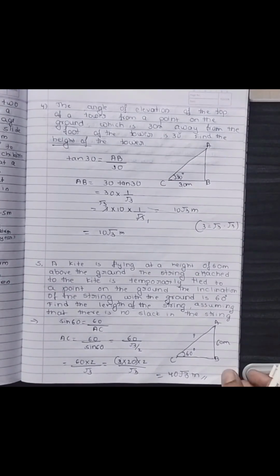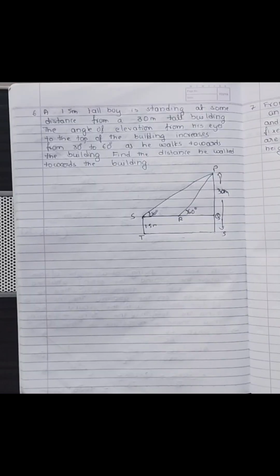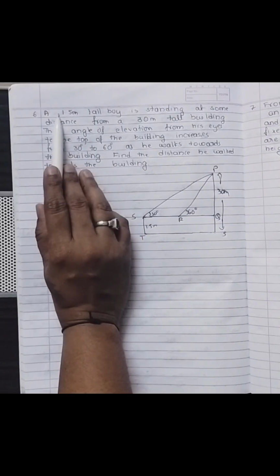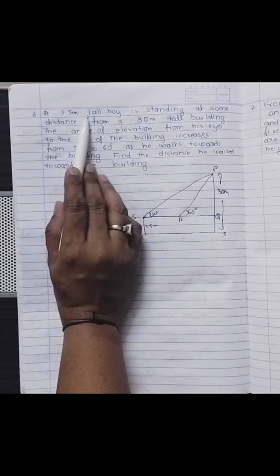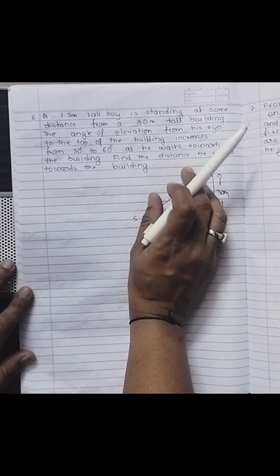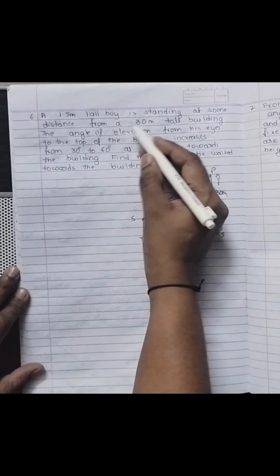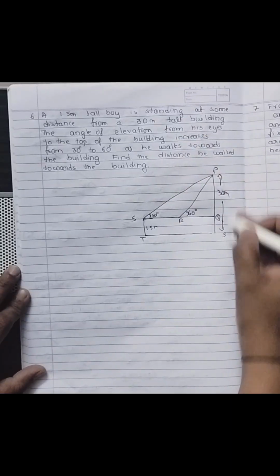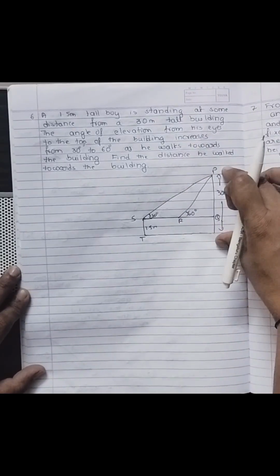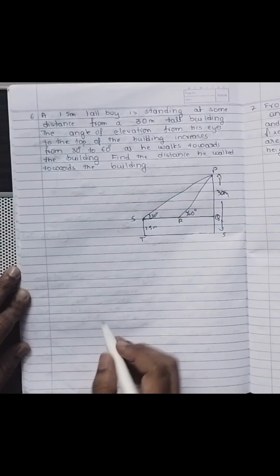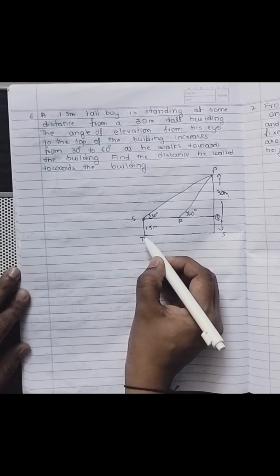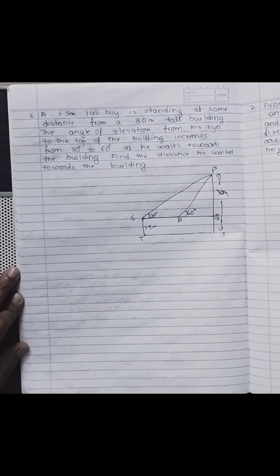So next we'll move to the next question. Question number 6. It says a boy with a height of 1.5 meter is standing at some distance from a 30-meter tall building. If PS is the building height, so that is given 30 meter, and ST is the height of the boy, so that is 1.5 meter.